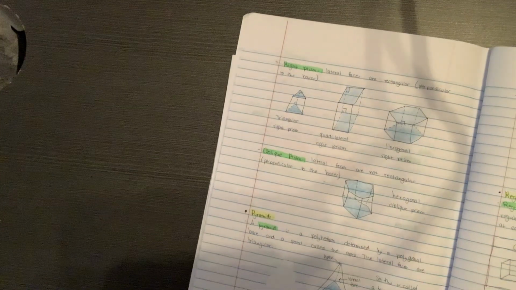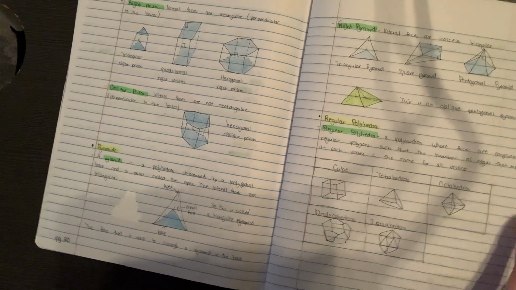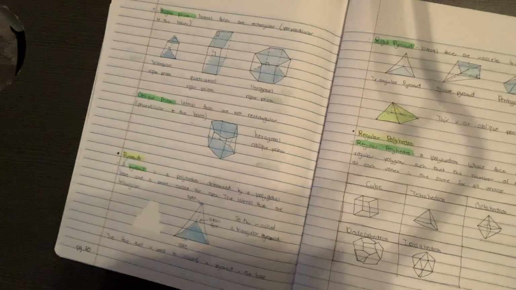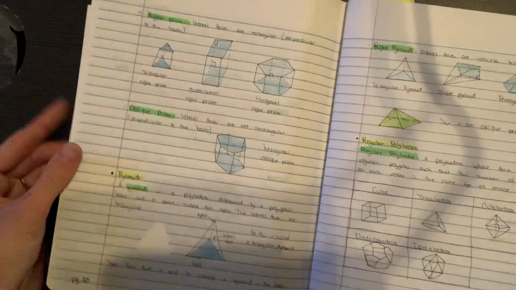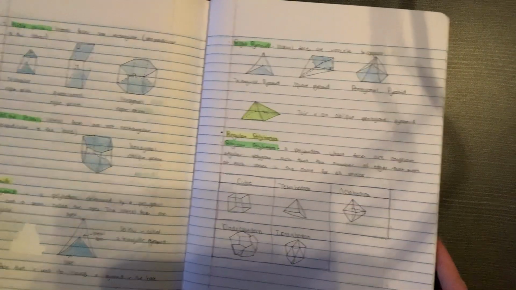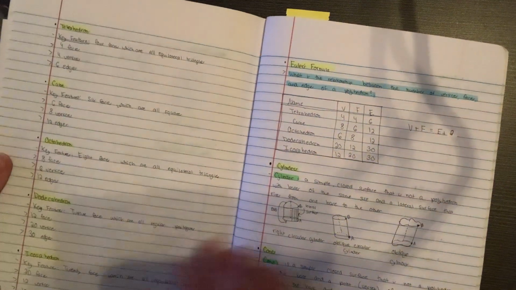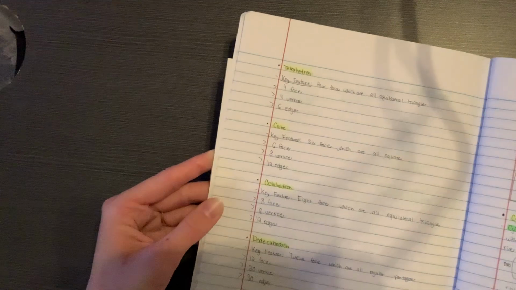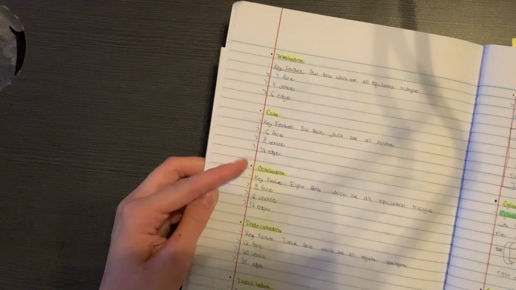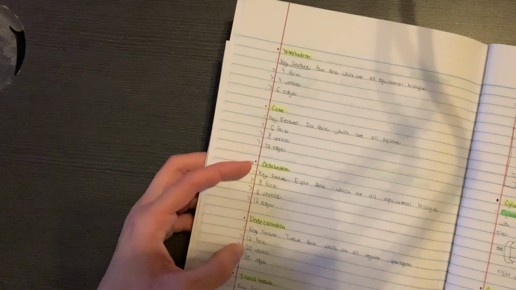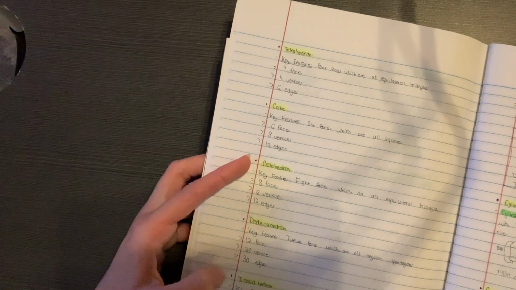Then I have my right prism, my oblique prism, my pyramids, my right pyramid, and my regular polyhedra. All this I drew out so we can make sure we remember and make sure we labeled them correctly so we could distinctly tell which ones were which. Then we go down to tetrahedrons and cube and octahedrons and dodecahedron and icosahedron, and it has all the features of those on this page.